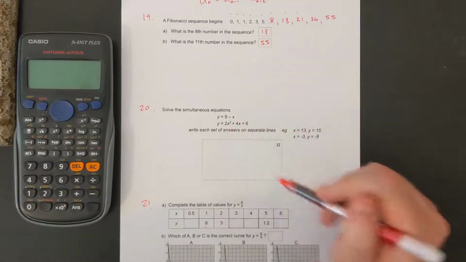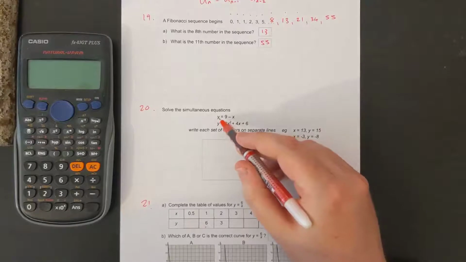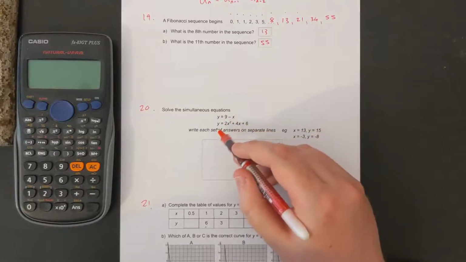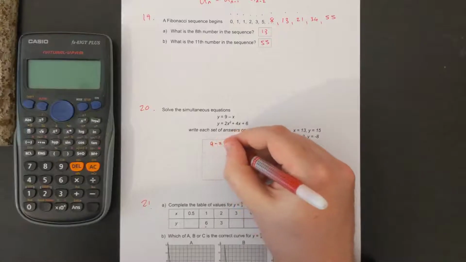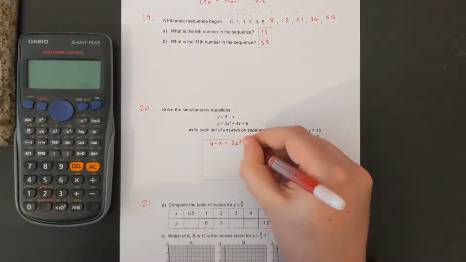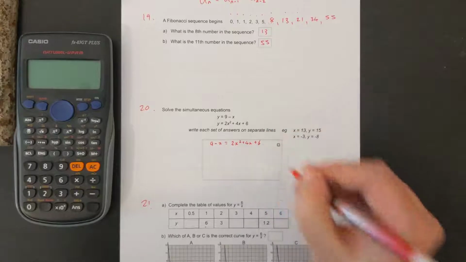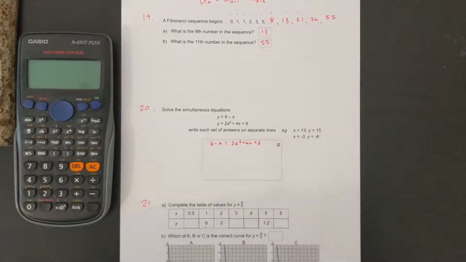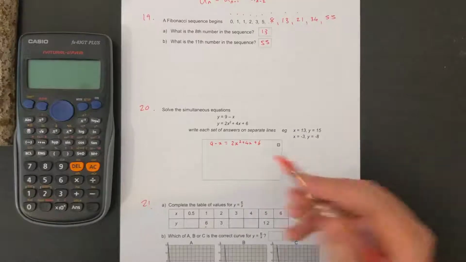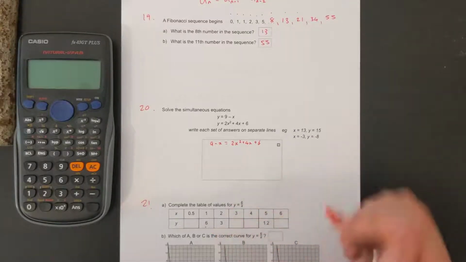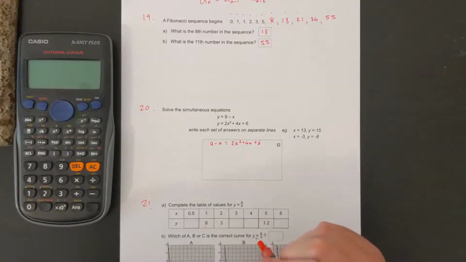They've made that nice and easy for you here, because if y is equal to 9 minus x and y is equal to 2x squared plus 4x plus 6, then 9 minus x must equal 2x squared plus 4x plus 6. That's just me writing y equals y. So I have a quadratic equation to solve. It's in one variable. I need to make my quadratic equation equal to 0, therefore, in order to solve it.